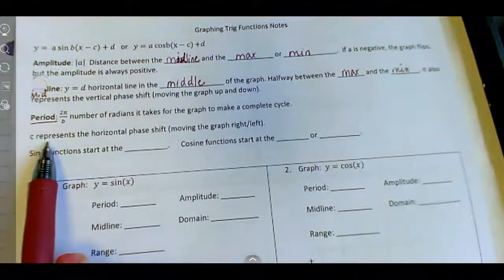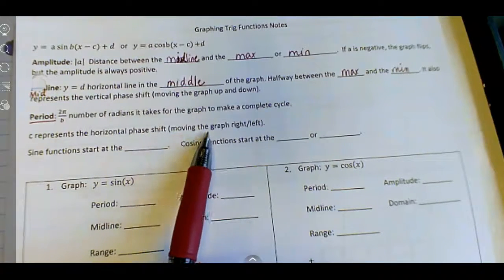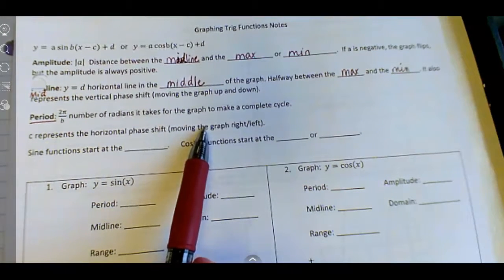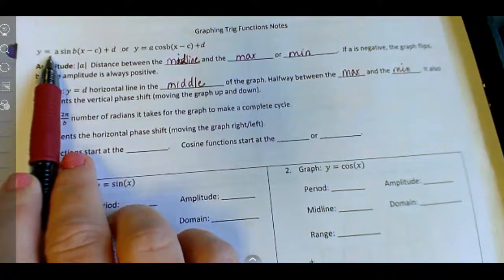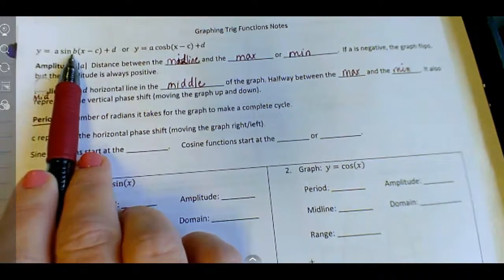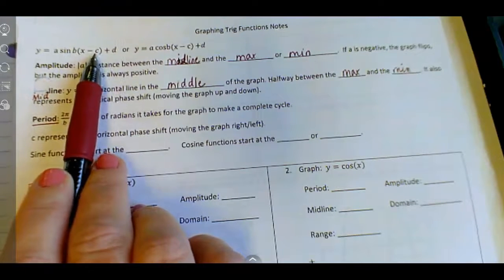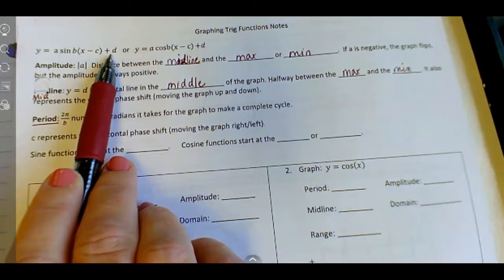Okay? C represents the horizontal phase shift, which is moving the graph left and right. We won't be dealing with that much, but I wanted to just mention that that's what C represents. So A represents the amplitude. B is the number that will help us to figure out what the period is. C moves the graph right and left. D represents the midline. It also moves the graph up and down.